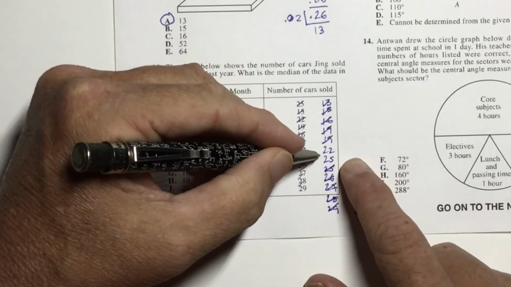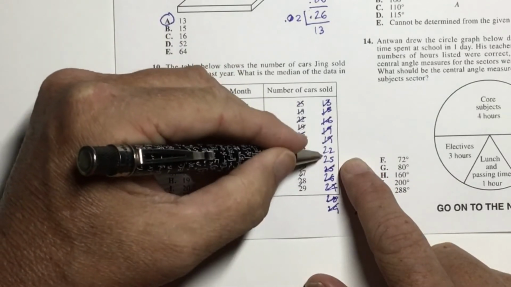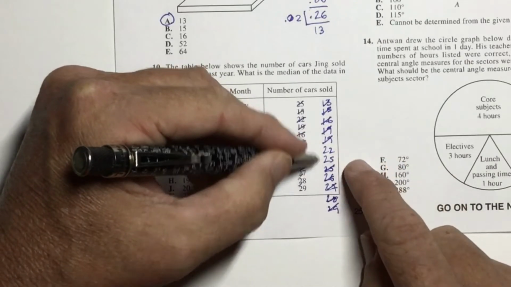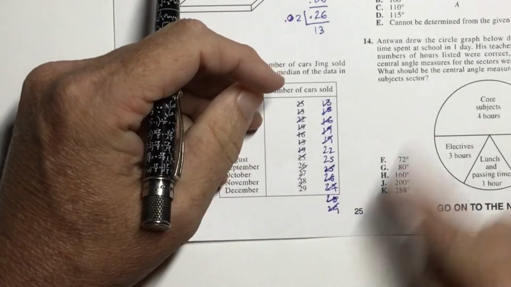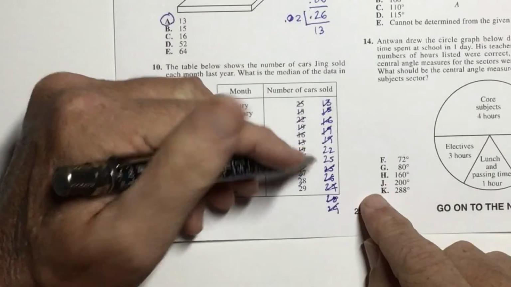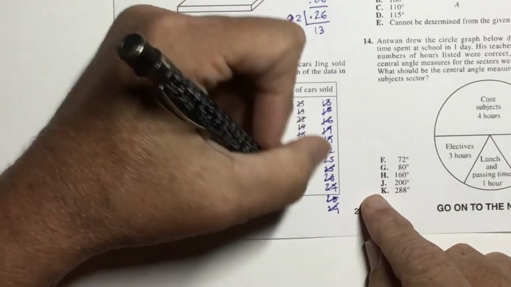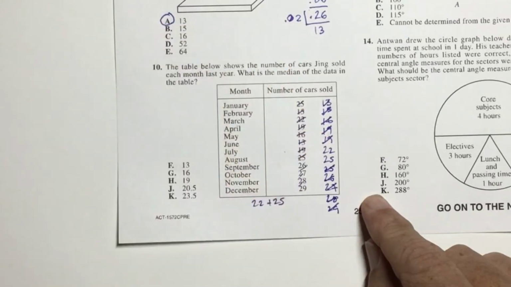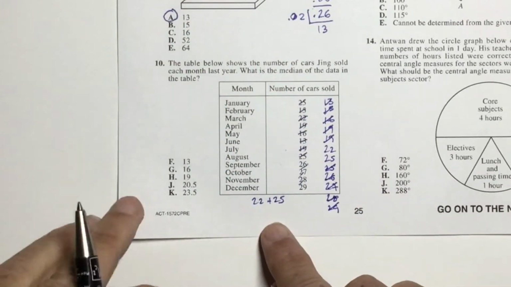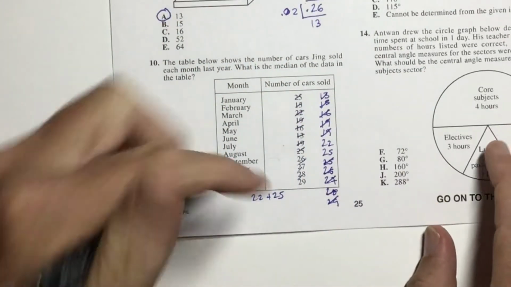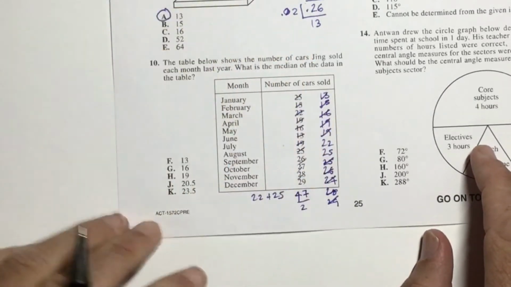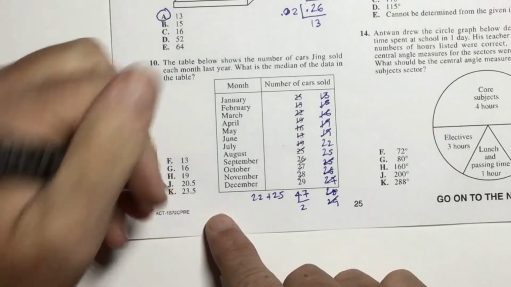If you're left with two numbers, then the median is the average of the remaining two numbers. So either there'll be one number left, that's your median, or two numbers left, it's the average of those two. So what's the average of 22 and 25? Well, 22 and 25 is going to be 47. 47 divided by 2 is 23.5.